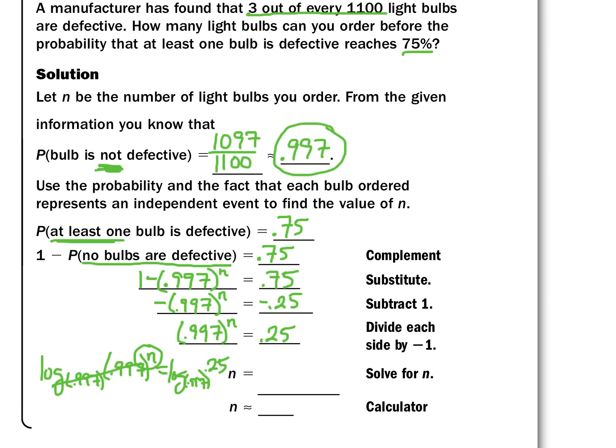And since I'm going to assume that I don't have a graphing calculator, I'm going to use my change of base formula to say log of 0.25 over log of 0.997. And I can approximate that on any scientific calculator. And I get approximately 461.4 or something like that, but we always need to round up when we're talking about things of this nature because we want it to reach 75%, so we can't round down. We need 462 bulbs to actually reach 75%.